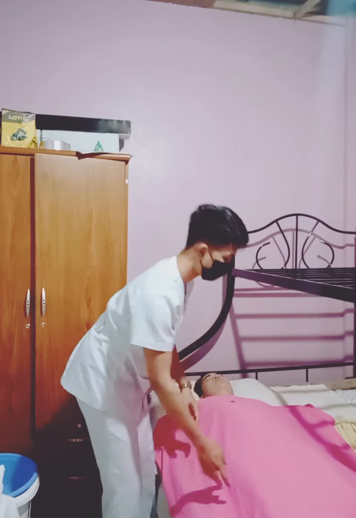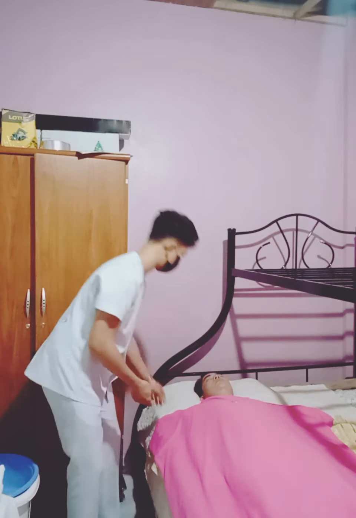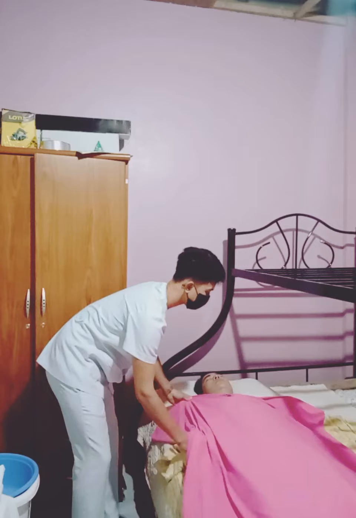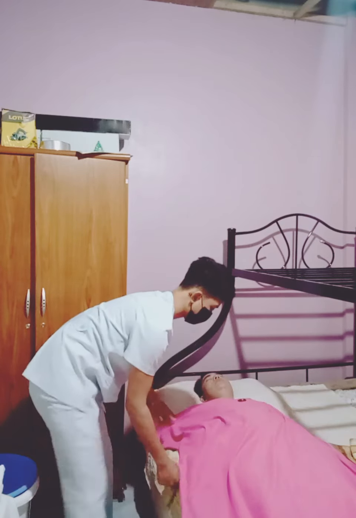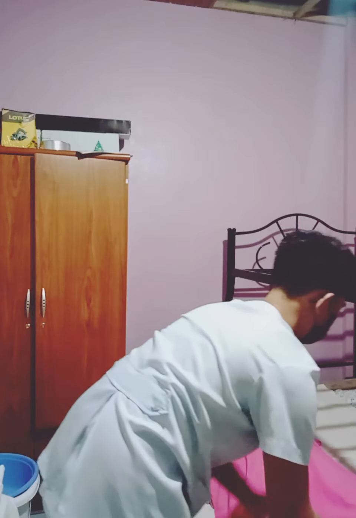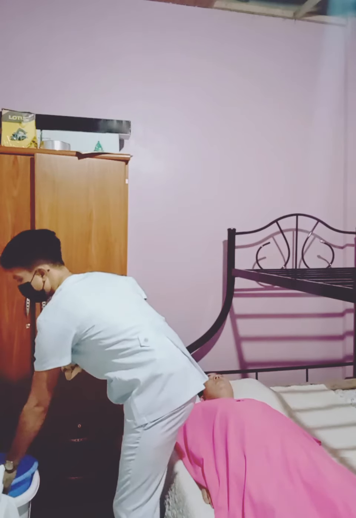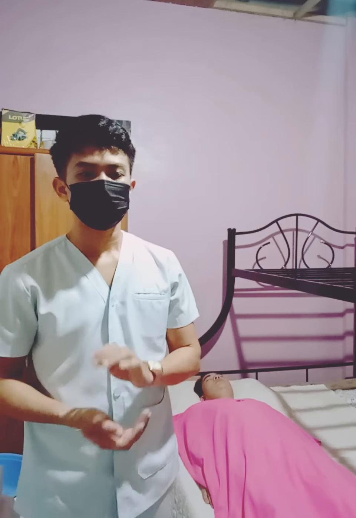Make sure that the client is covered. And then remove the top sheet without exposing the body of the client. After removing the top sheet, put it in a linen hamper. Next, if the bed linen is to be reused, place it over the bedside chair. If it's going to be changed, place it in the linen hamper.